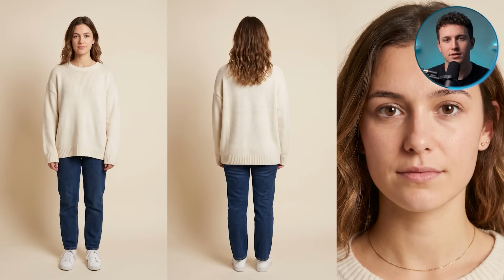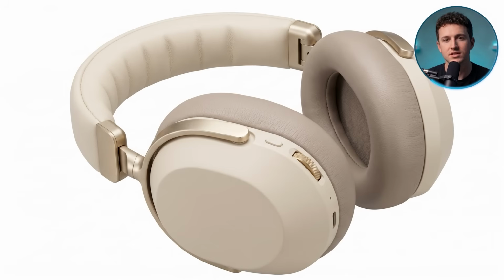So now every character, the location, and the product are all built and saved. They're ready to reuse in any shot, and they'll stay consistent the whole way through. But these are still just images, and we need to actually animate them to make our videos. So now let's create our first video. But there are some problems to look out for first.